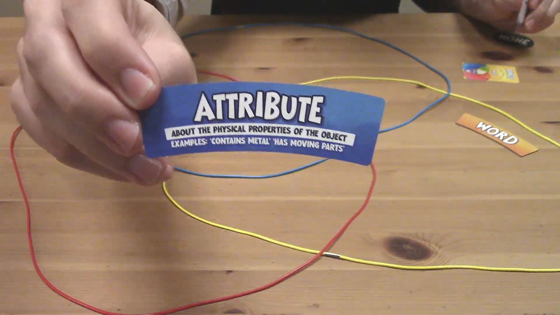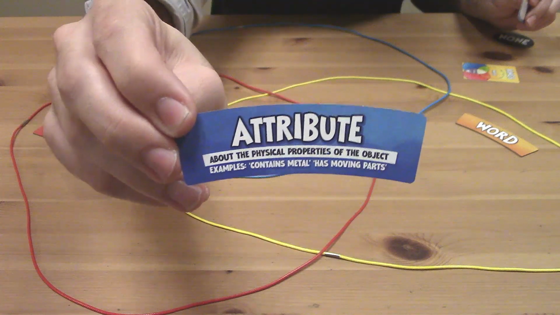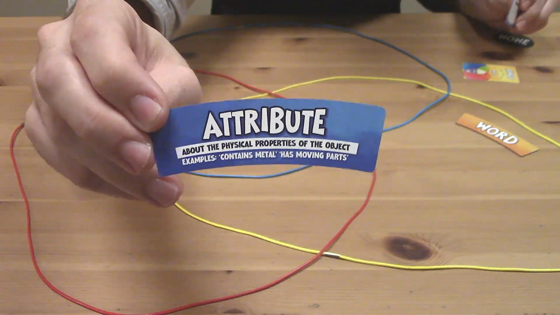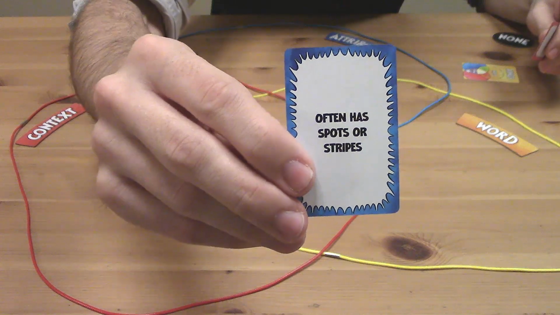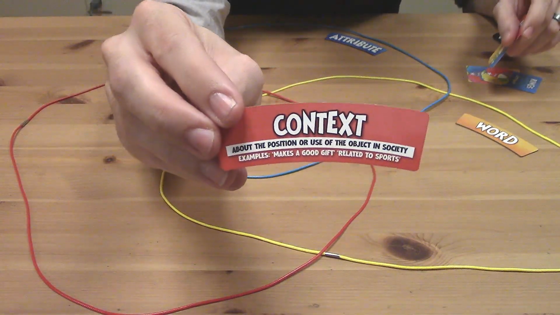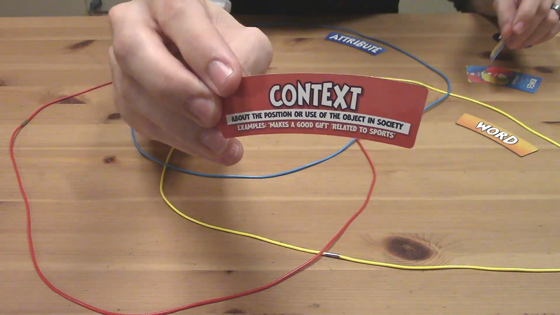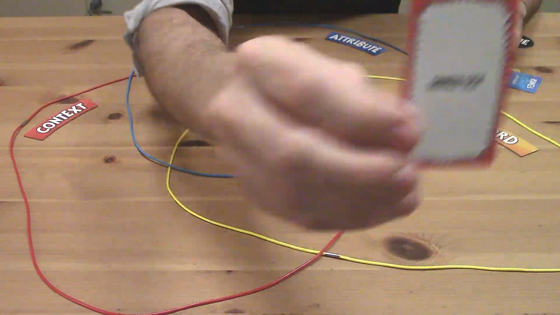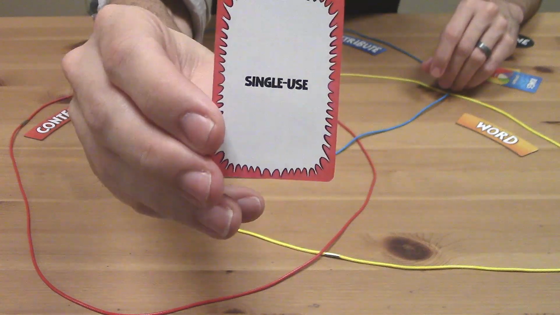Attribute's going to have to do with the physical properties of the item itself. So the examples it gives here is it's made of metal or it has moving parts, things like that. Our attribute quality for this round is often has spots or stripes. And last is the context, which we found to be the trickiest one. This kind of has to do with where you might find these things or how you might use them. In this case, our context quality is single use.